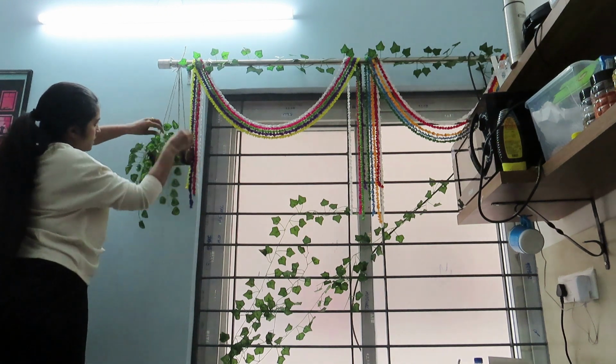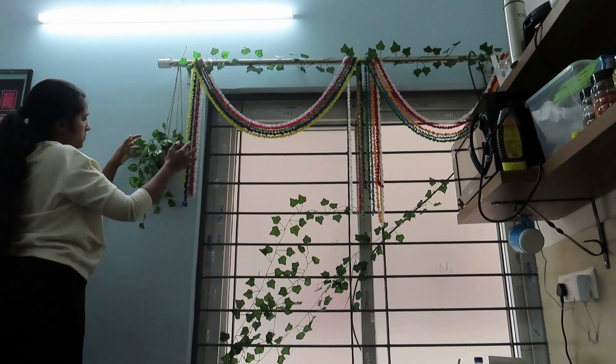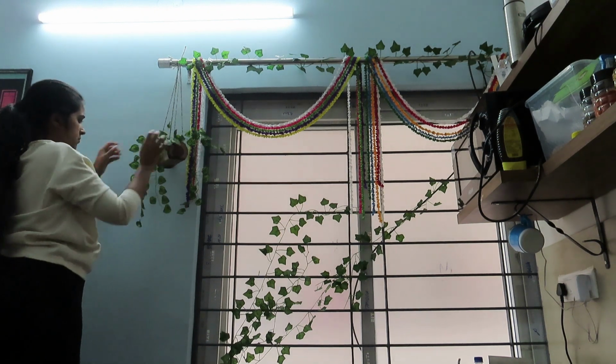Now once I was done with the fake vines, I had to hang my hanging plant, and for this I hung it on the knob of my curtain rod so that I can avoid nails and hammering the walls.